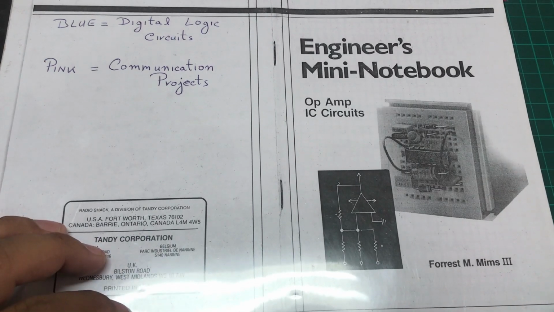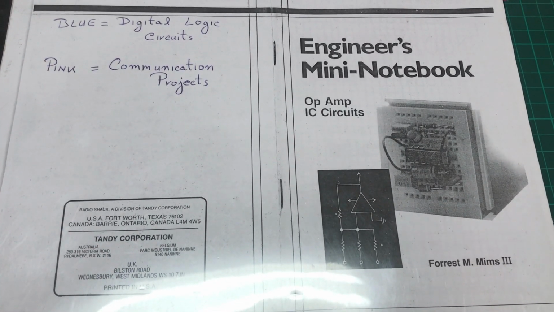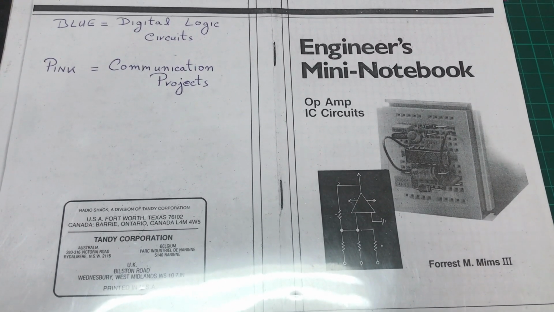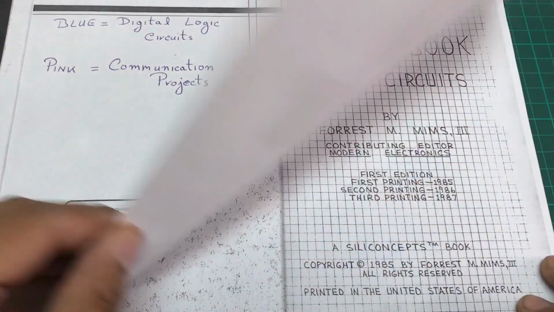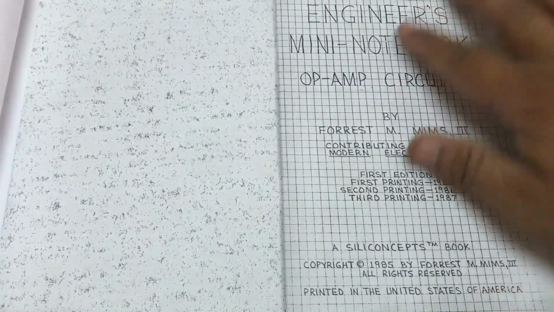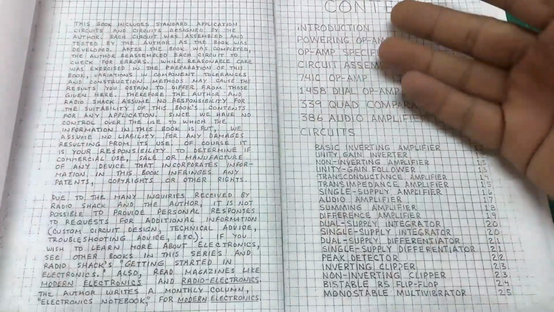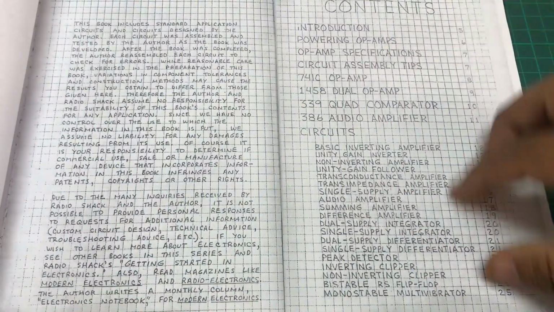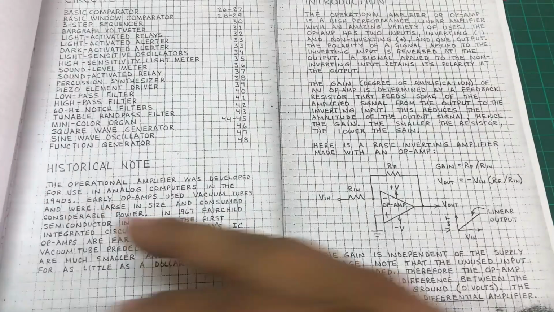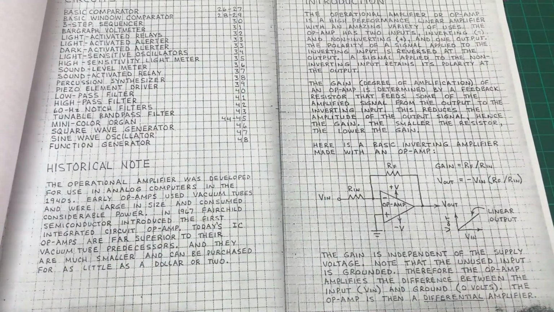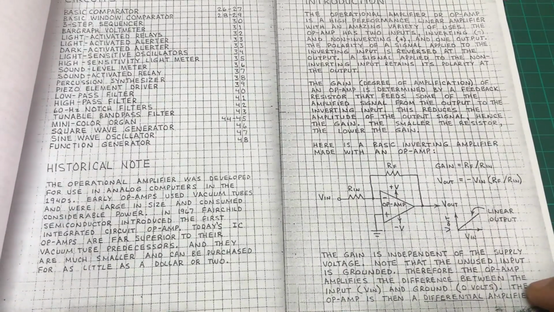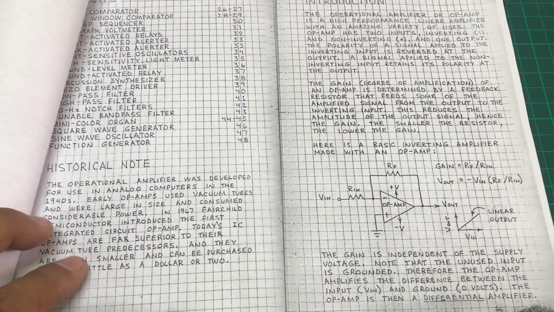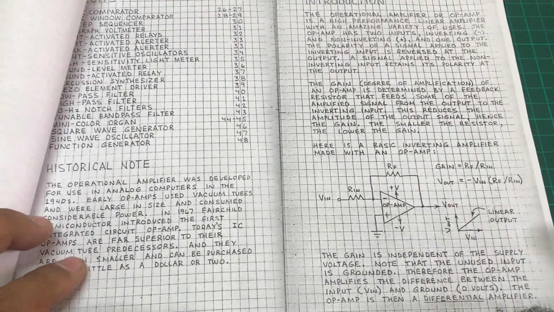So it was written by a guy named Forrest Mims, and it used to get published by Radio Shack. I think Radio Shack nowadays is closed, but these were the books written by Forrest Mims, and they would look something like this. On grid paper, he used to make small circuits, and you'll have different circuits where you can get the components, because Radio Shack used to sell these components and you could go and buy them, and you could buy these books. Back in the early 90s a number of different books were published, and they used to be like 50-60 pages.